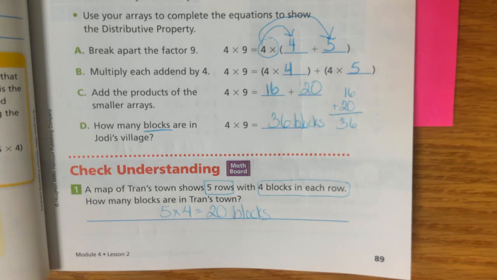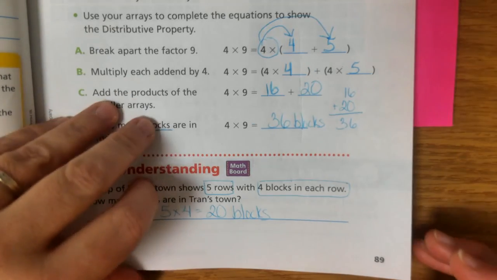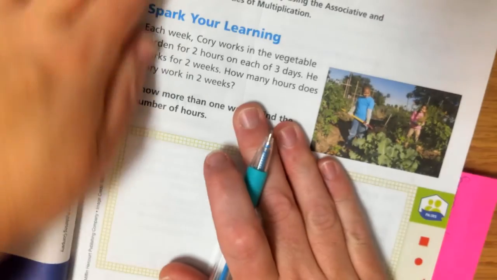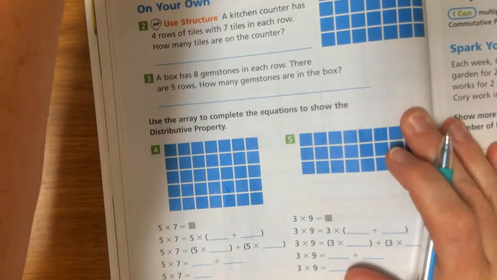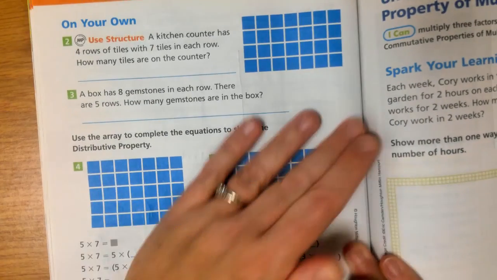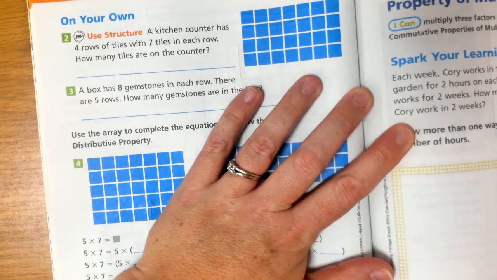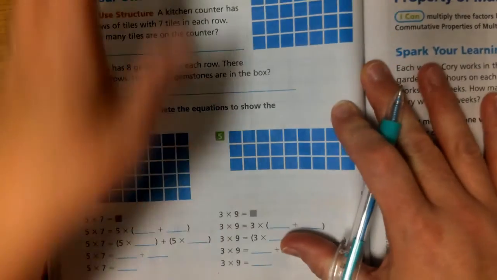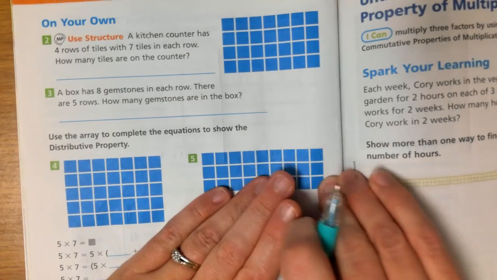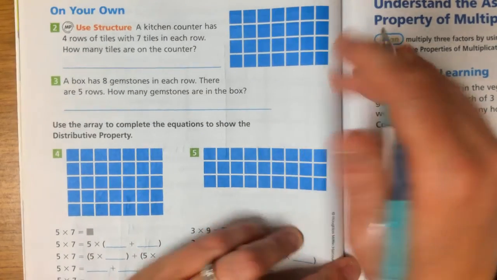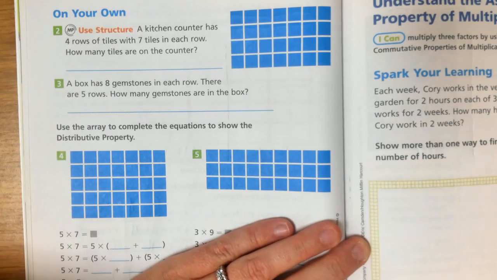Okay? So now we're to the point where it's the on your own section. And remember, if you want to pause the video right here and try this independently, you are more than welcome to. Or if you want to stick with me, that works too. You can always do this together. But if you do pause it, make sure you come back and check your answers and make sure they are correct.